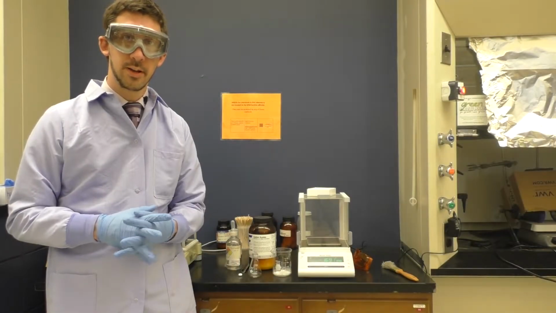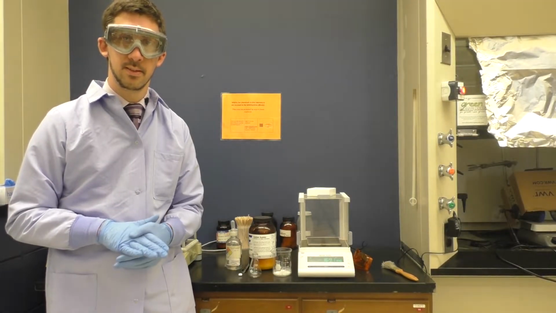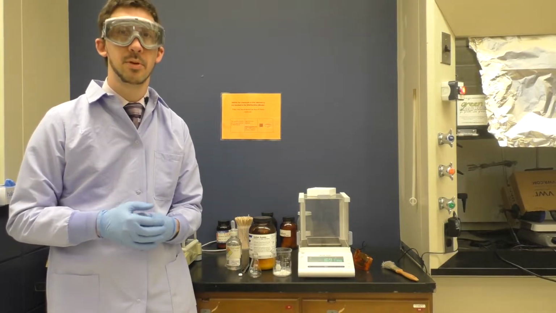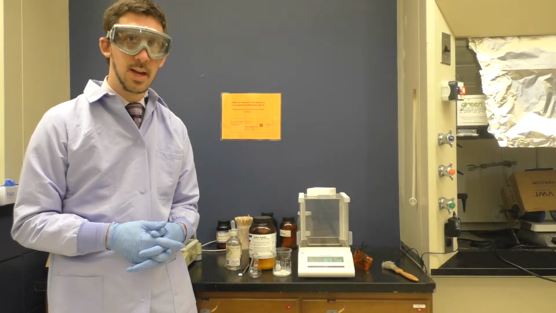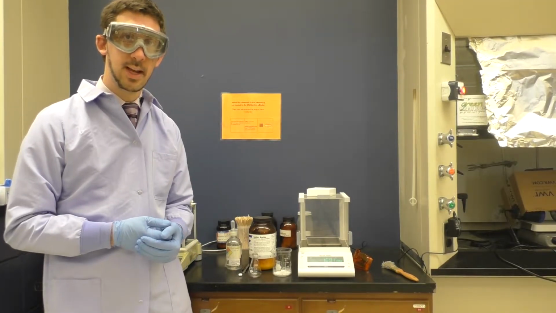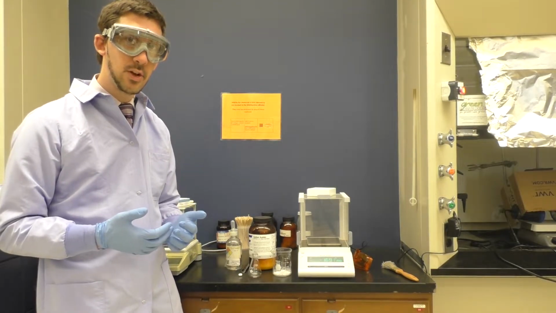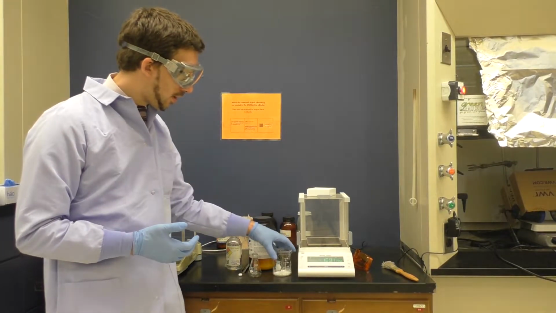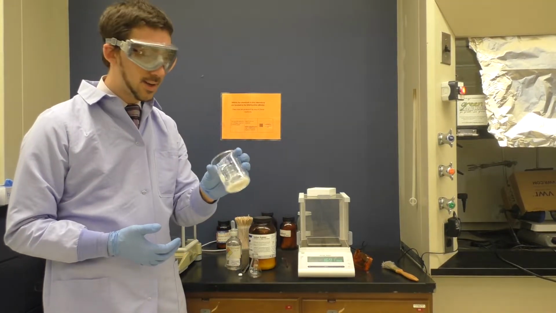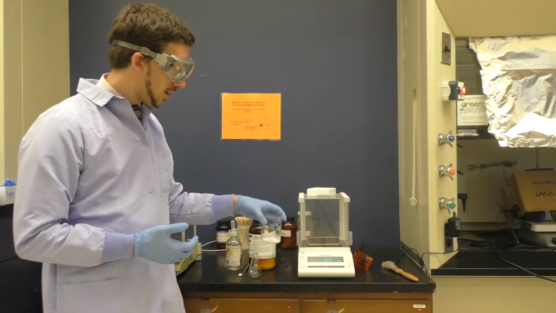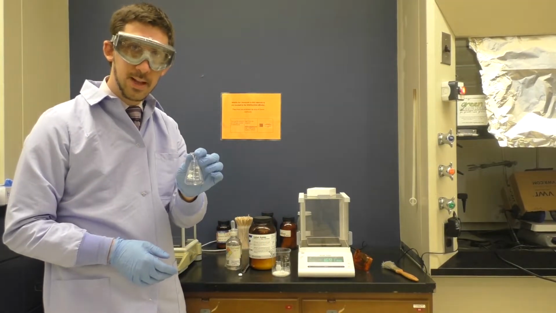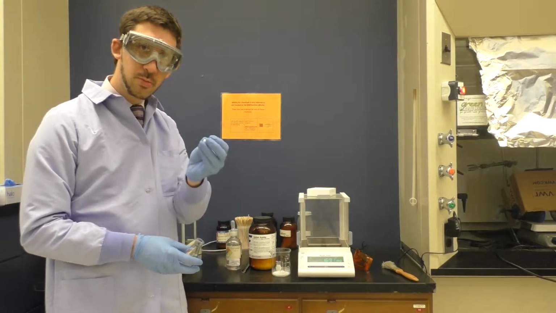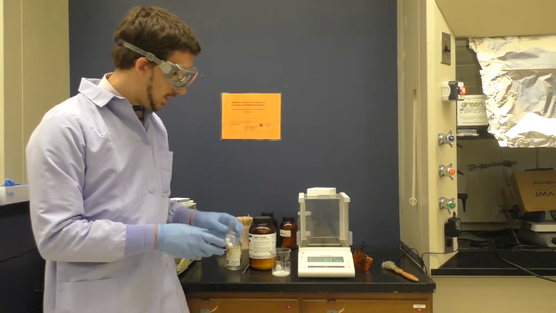So here we are all set for part 2 of the aspirin synthesis. This time we actually get to make aspirin from the salicylic acid that we prepared last time. We're going to take our salicylic acid, not all of it, just 2 grams of our isolated, nicely crystalline material, and measure that out into a 50 milliliter Erlenmeyer flask. We'll add a small stir bar to that in here.